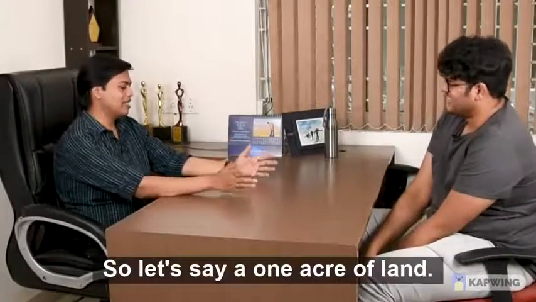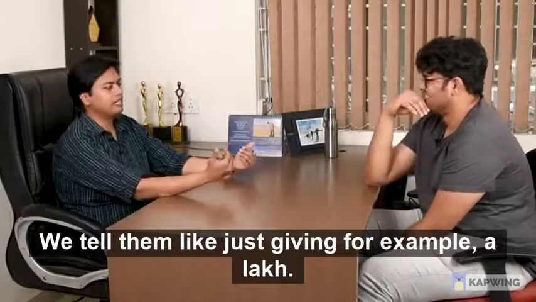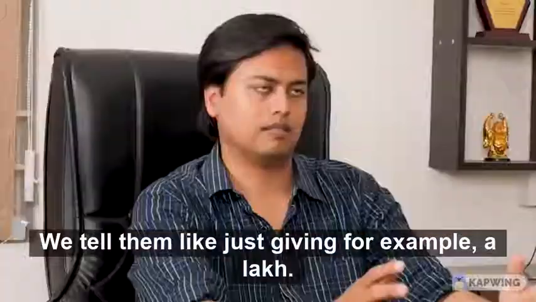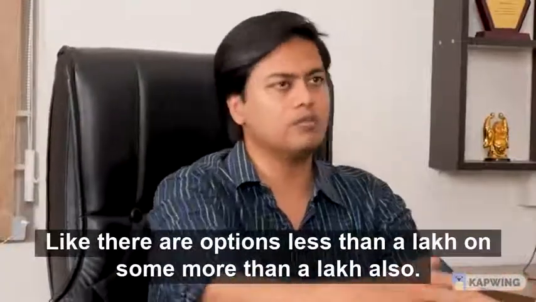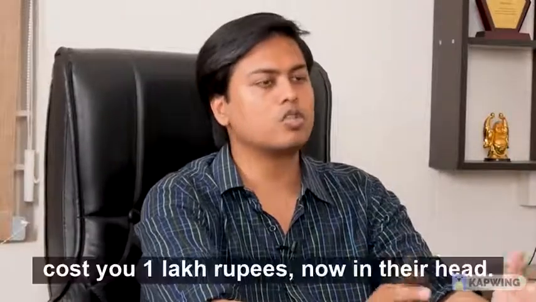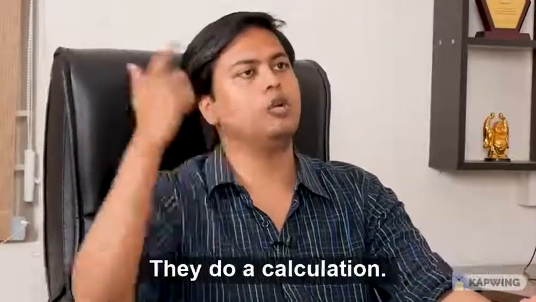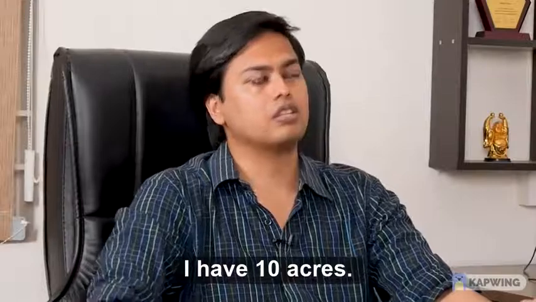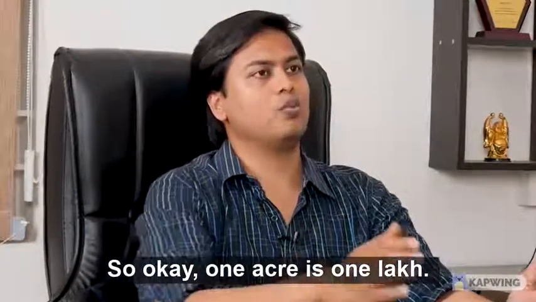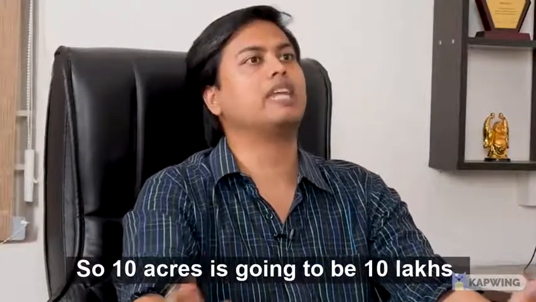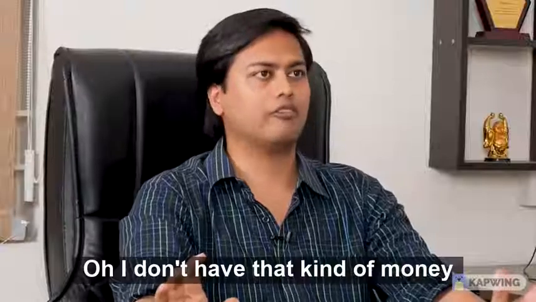So let's say 1 acre of land. We tell them, just as an example, a lakh. There are options less than a lakh also, and more than a lakh also. Let's say it will cost you 1 lakh rupees. Now in their head they do a calculation. I have 10 acres. Okay, 1 acre is 1 lakh, so 10 acres is going to be 10 lakhs. Oh, I don't have that kind of money.